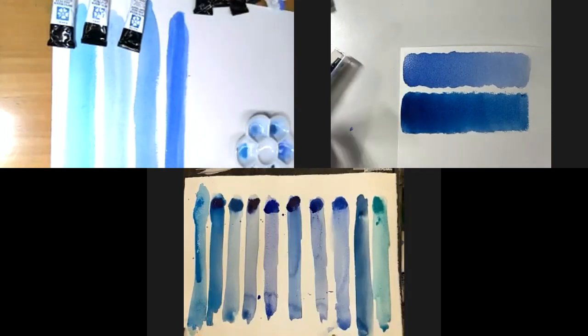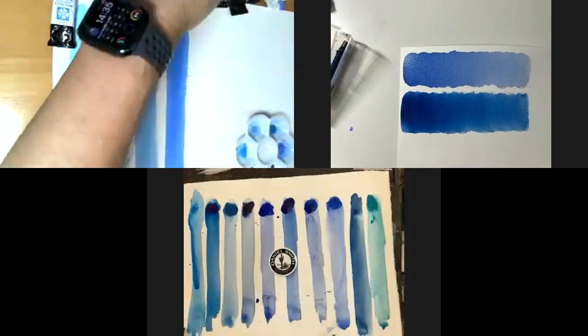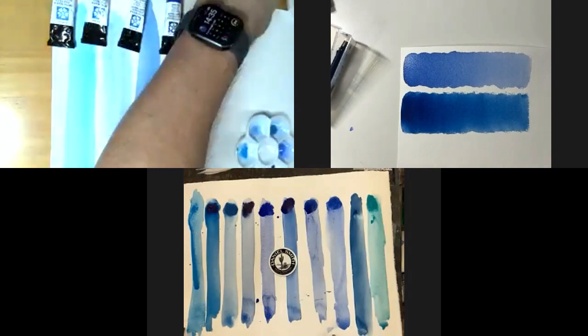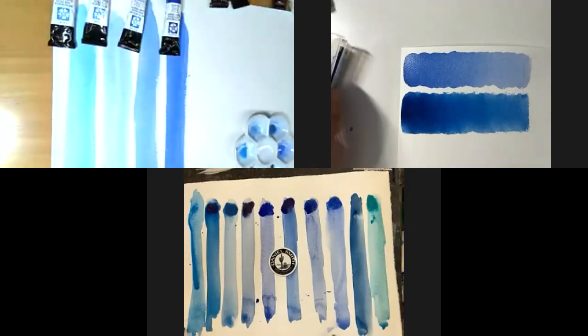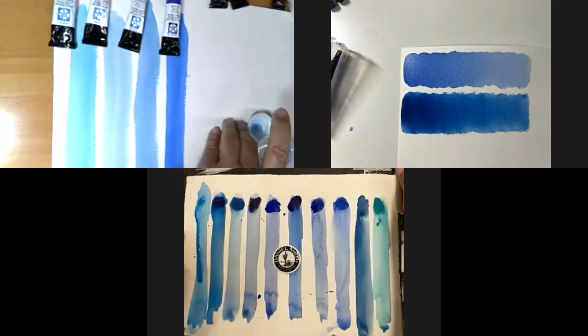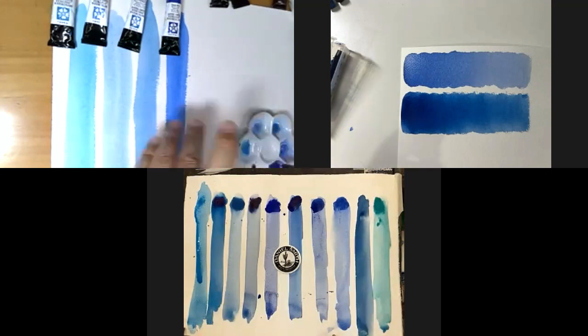Also, when we talk about the phthalos in the red shade and the green shade, it really makes a difference in the mixing. If you mix a red shade phthalo with a red, you're going to get a far different purple than if you mix a green shade phthalo with that red.